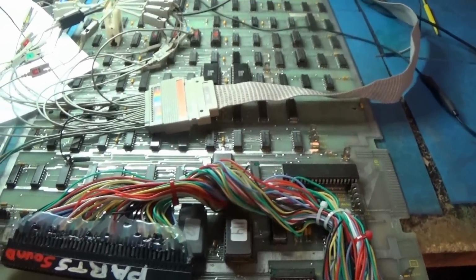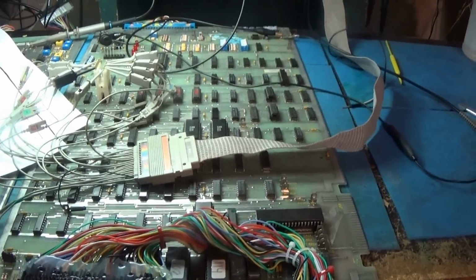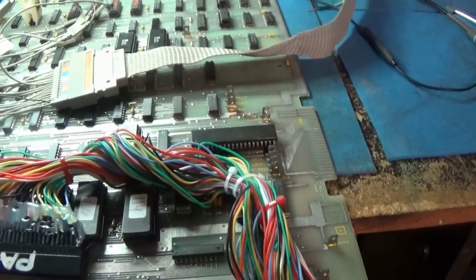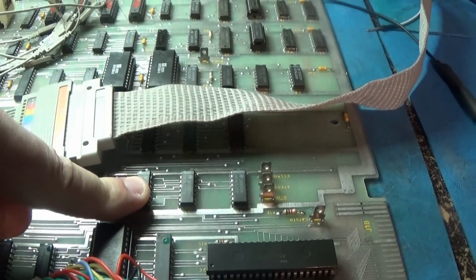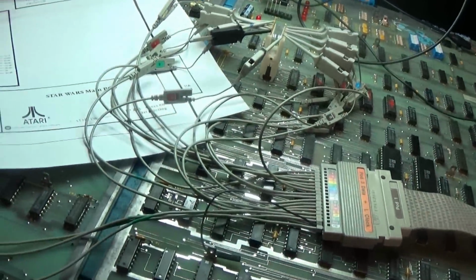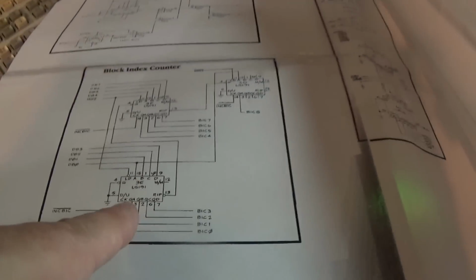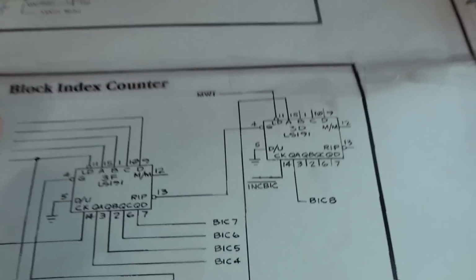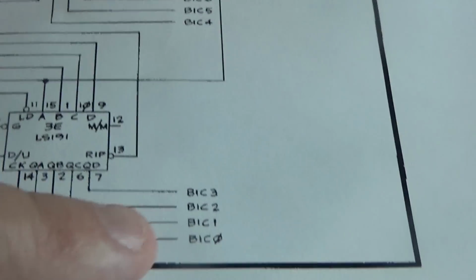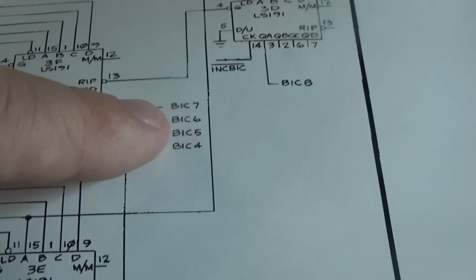Alright, I promised that I'd come back if I found something interesting. What I was doing was probing around on this, and I was looking at these counters. They are block index counters, and they provide these BIC, block index counter bits, a 9-bit address.